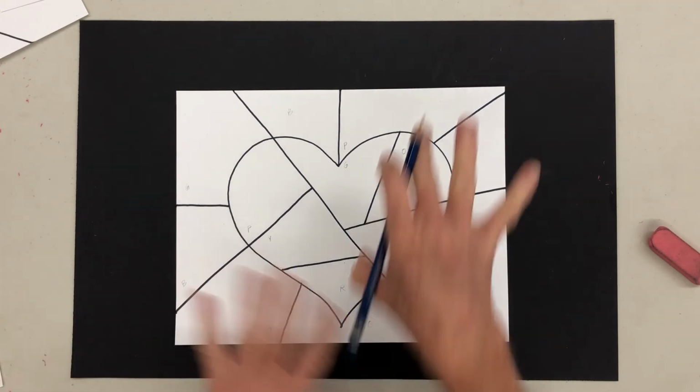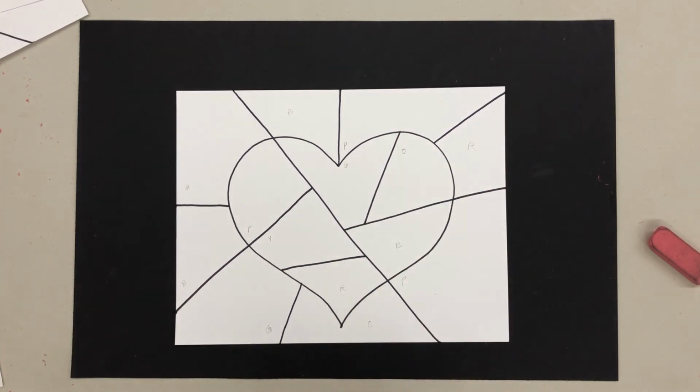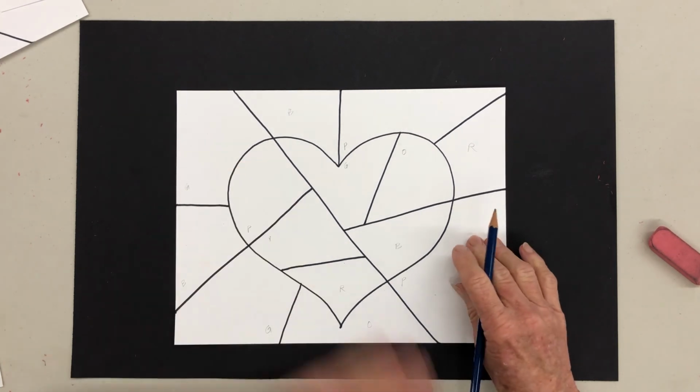So I might make this one orange. So I can adjust it a bit, and you're doing it all in pencil, and then you get it laid out how you want, of where you want to do your colors.